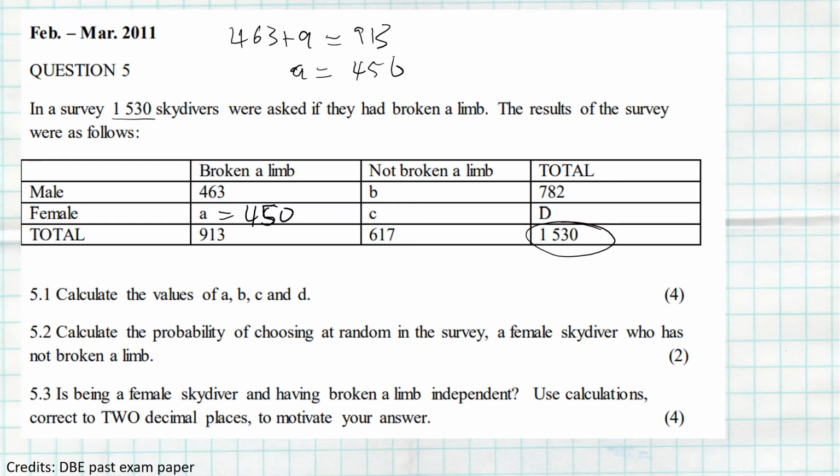How are we going to solve for B? Look at this here. 463 plus B is equal to what? 782, because that's the total. Meaning that our B will be 782 minus 463, which will be what? 319. So it's just going to be 319. So where there is B, we can say 319.